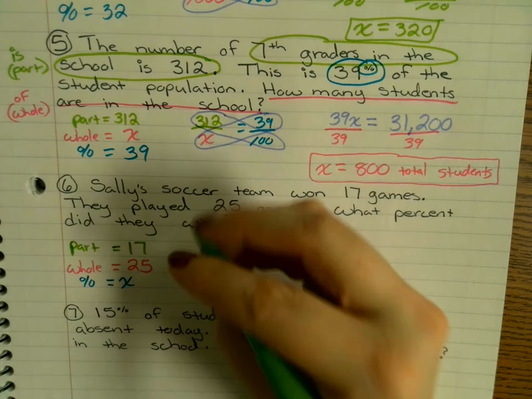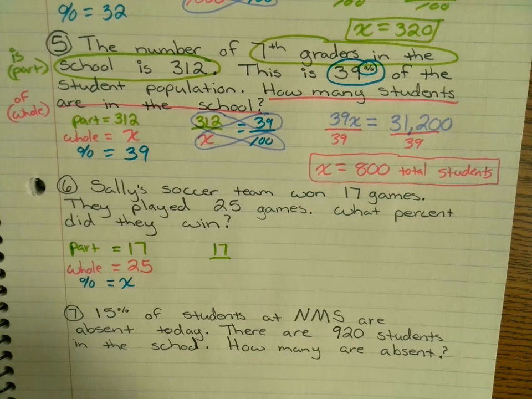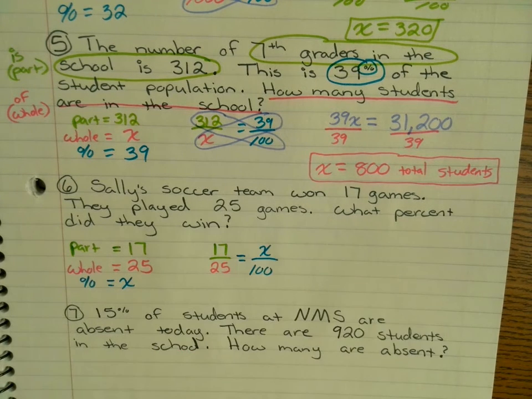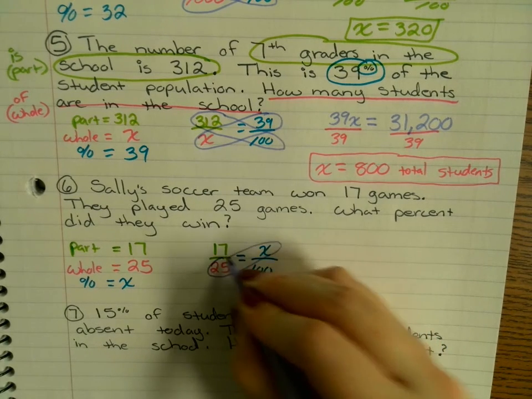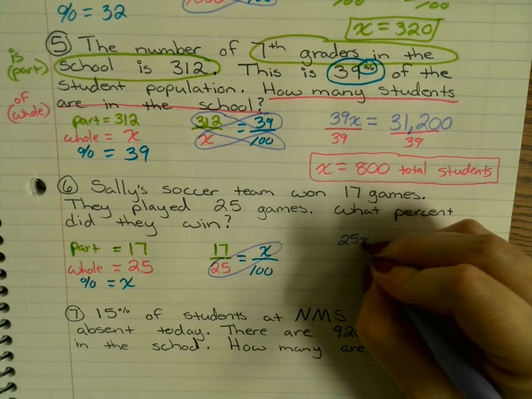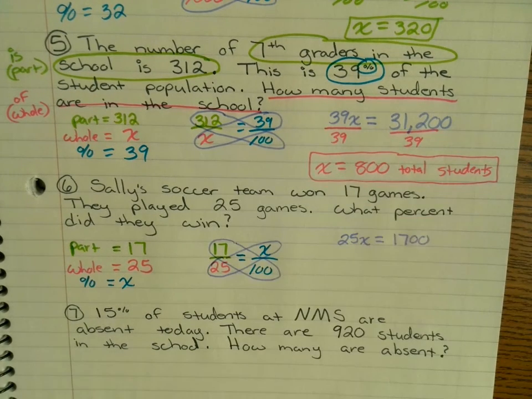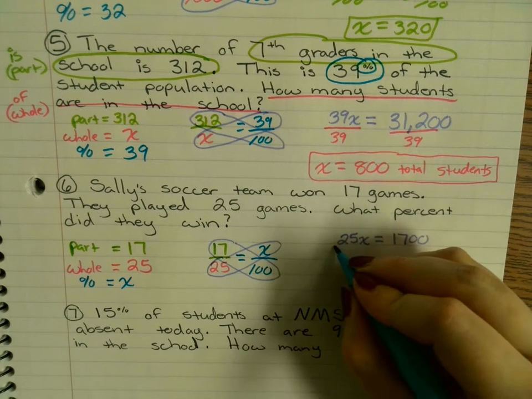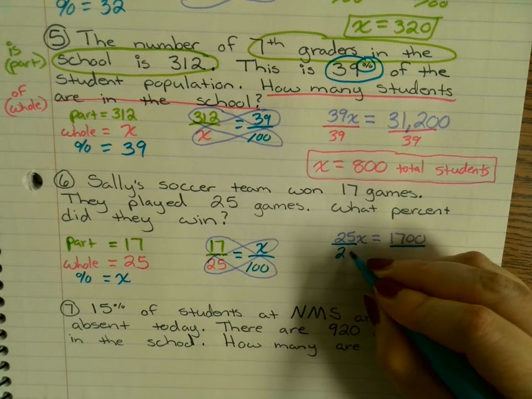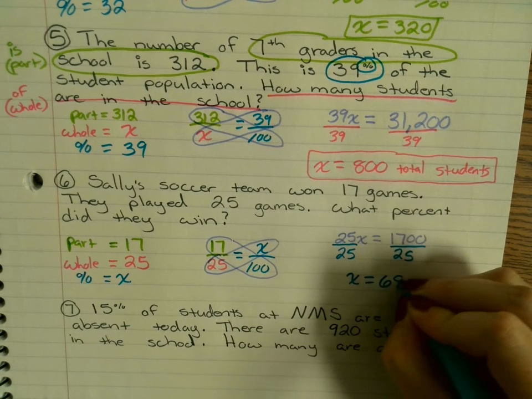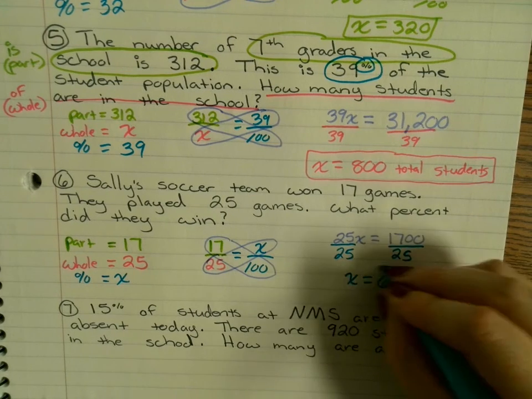You're going to do 17 over 25 equals your percentage x over 100. You would then do your cross product. 25 times x gives you 25x. 17 times 100 gives you 1700. Then you just divide both sides by 25. And you're going to get that x is equal to 68. And since it's supposed to be a percent, we're going to put a percent sign behind it, 68%.